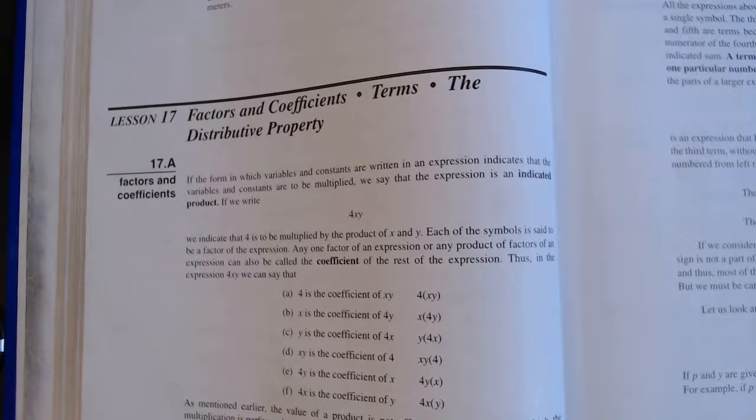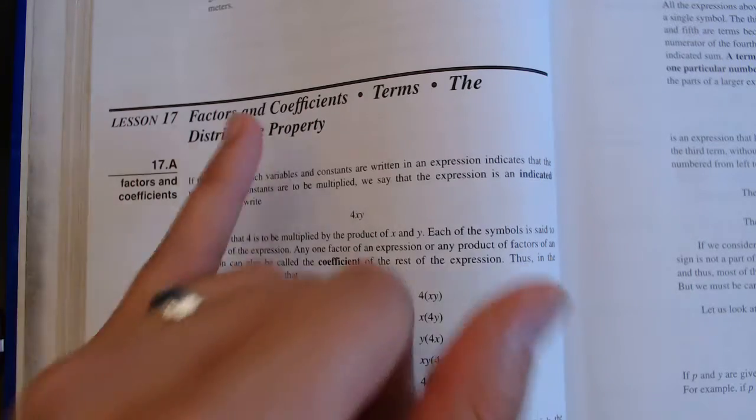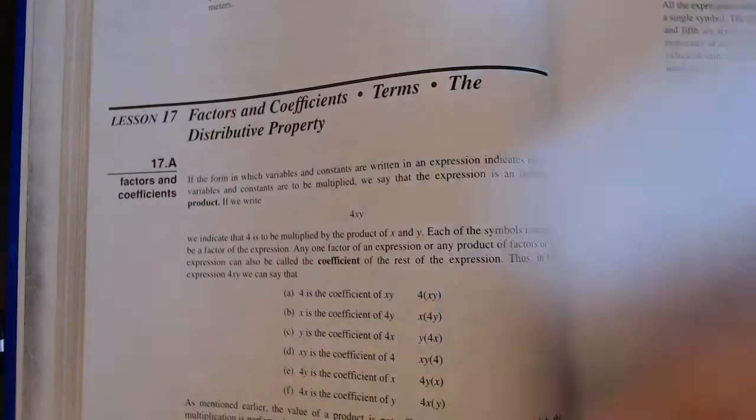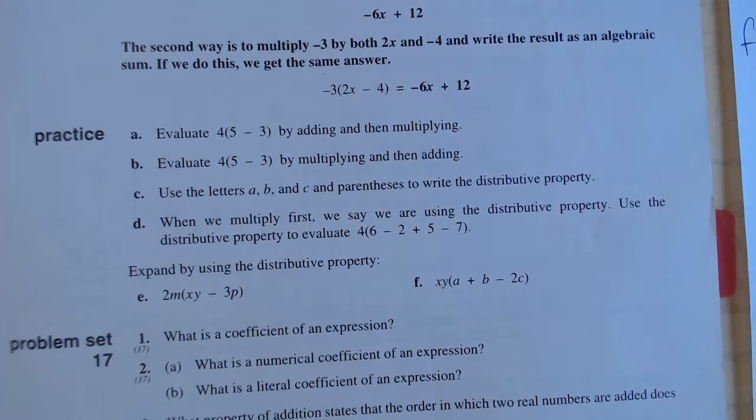Algebra 1, Lesson 17, Factors and Coefficients, Terms, and the Distributive Property. The first two topics are stuff that we'll be talking about in class. That's more memorization stuff. The main thing we're going to focus on in this video is the distributive property. So, on the practice, we'll be doing A, B, E, and F.